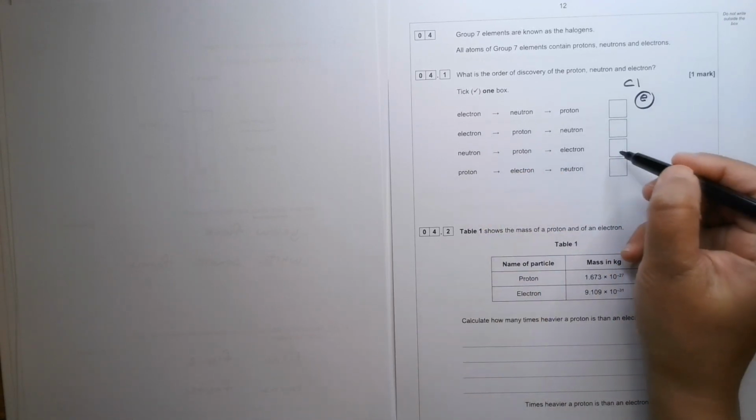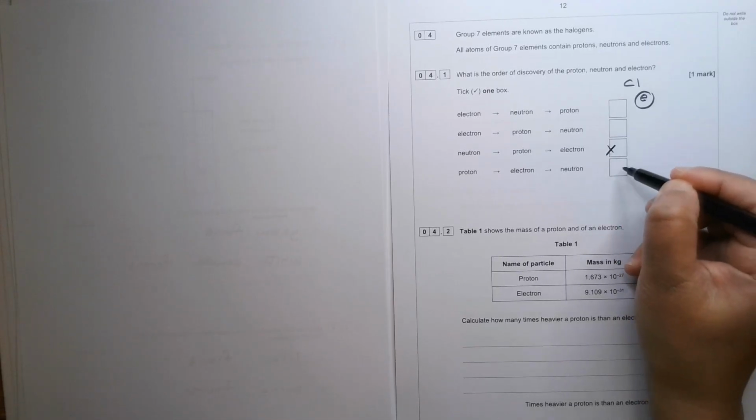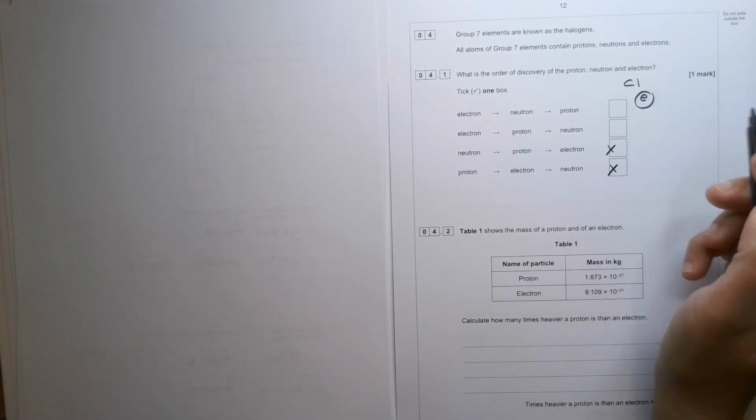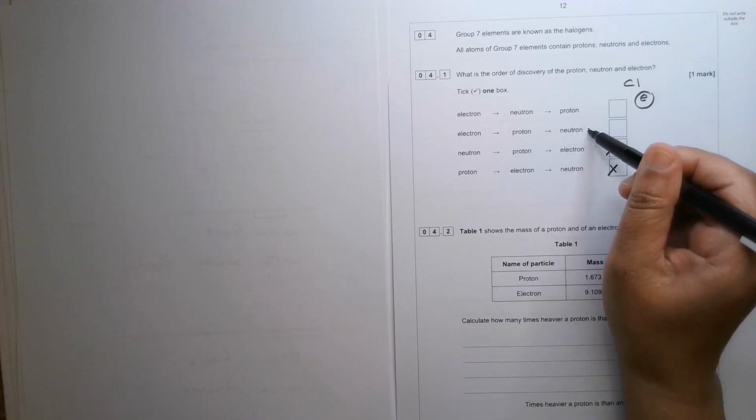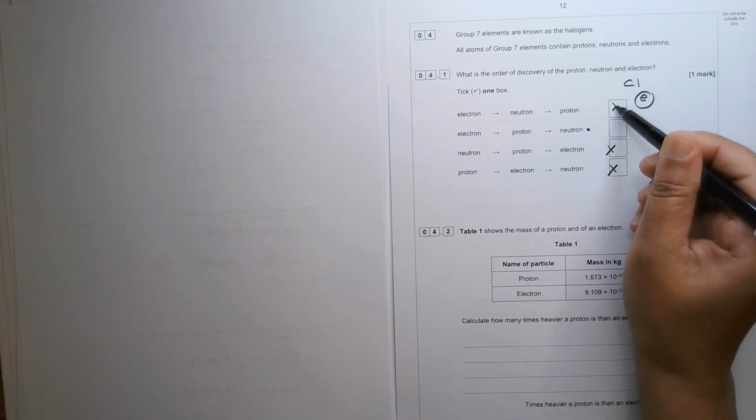Okay, so we can get rid of this one, we can get rid of that one. And we know that the neutron was discovered last by James Chadwick. I can see neutron here. So no, it's not that one. It must be the second one. So electrons were discovered first, followed by the proton, and then followed by the neutron.